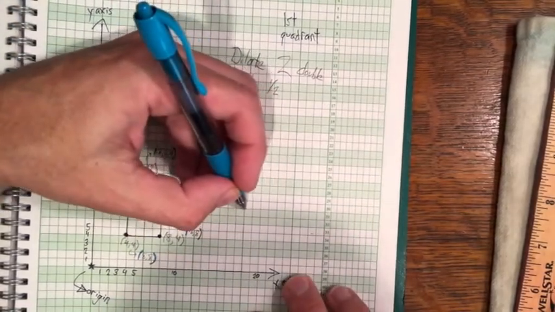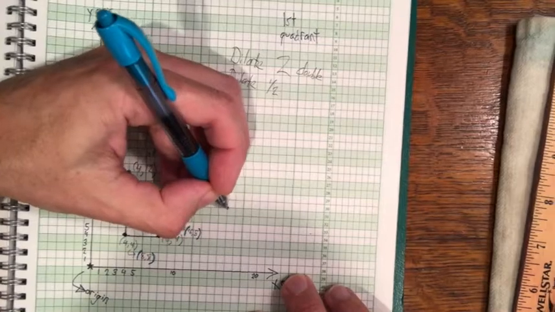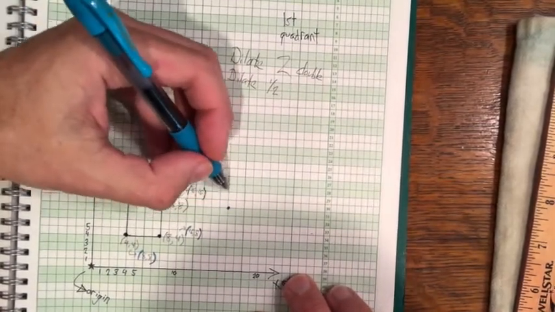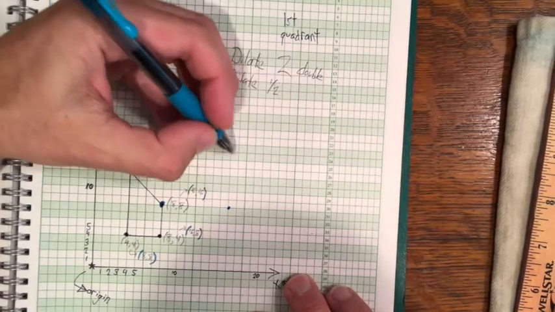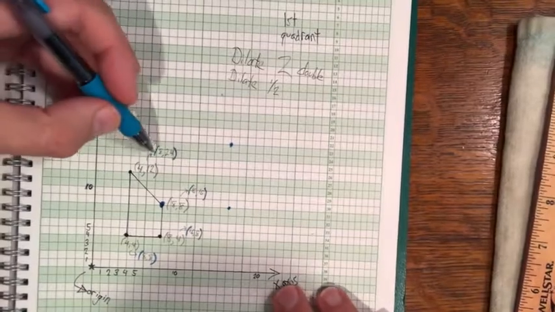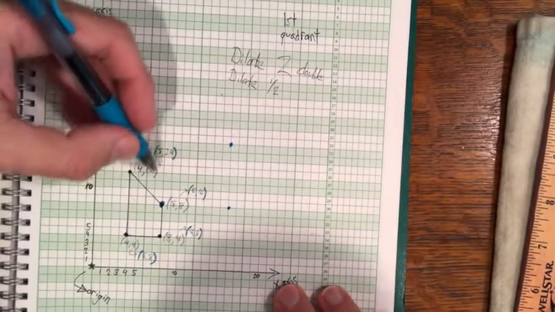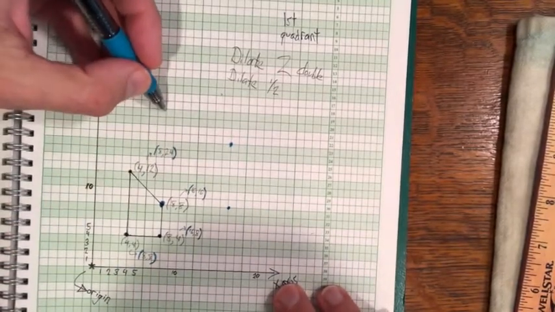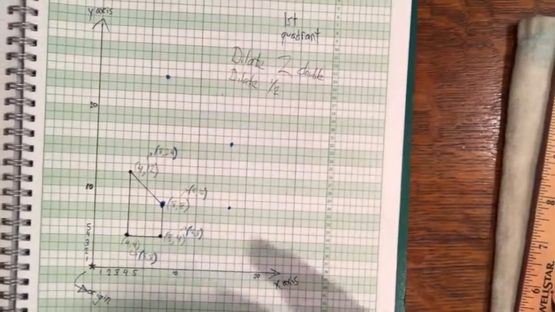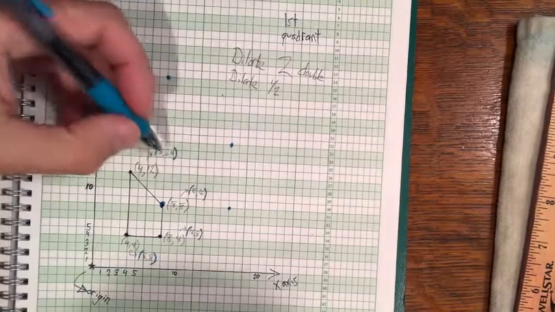16, 8 is out here. 16, 16 is up here. 10, 11, 12, 13, 14. Again, you may have to do more counting than me. I'm doing it kind of fast. And 8, 24 is way up here past 20. 1, 2, 3, 4. Again, all I did was count over and up with these new blue coordinates.